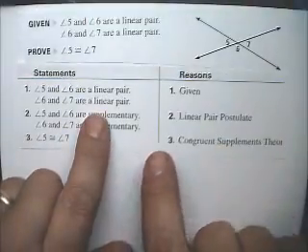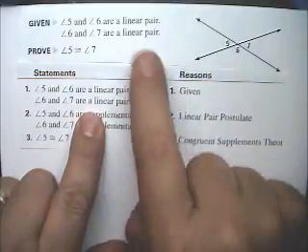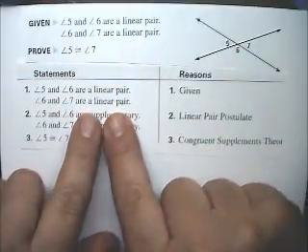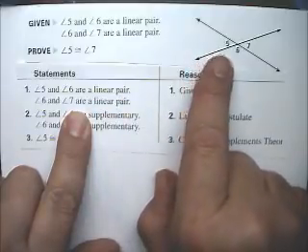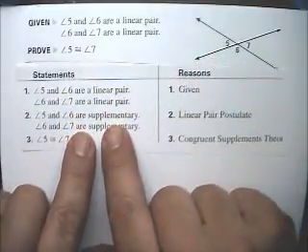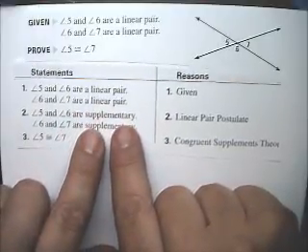So anyway, you usually start with what's given. So that's all they did was write what's given there: angles 5 and 6 are a linear pair. So now you think about what you can come up with. If 5 and 6 are a linear pair, then they're supplementary. Okay, so if they're supplementary, they add up to 180.